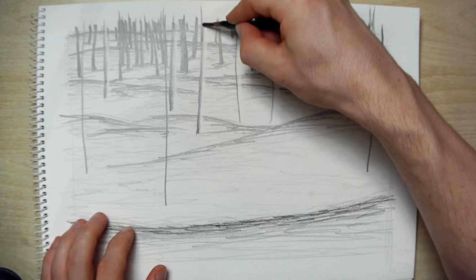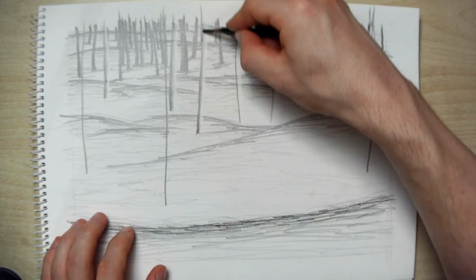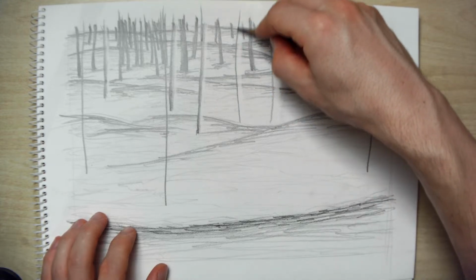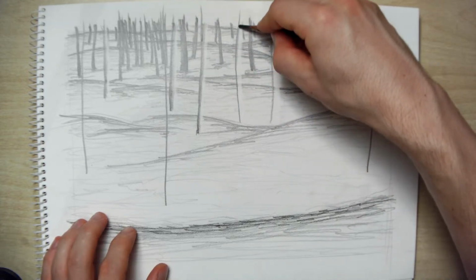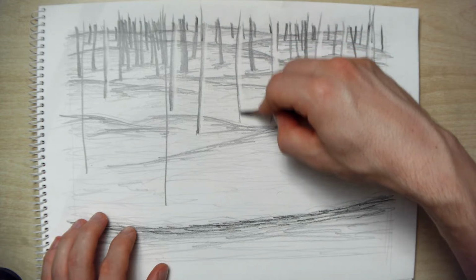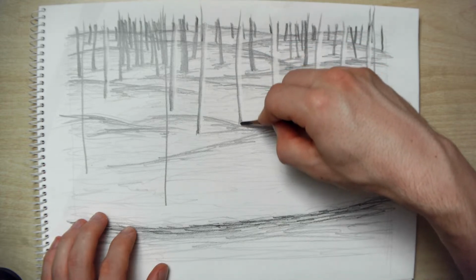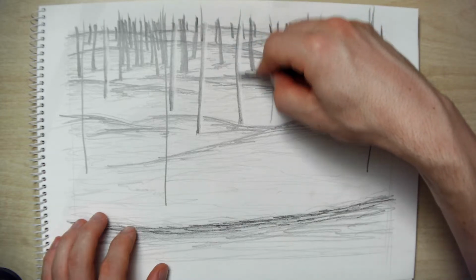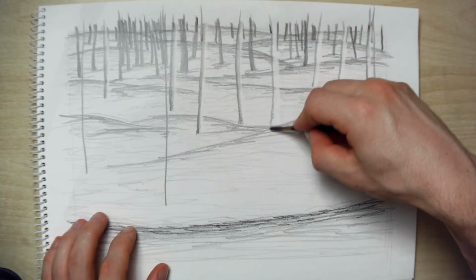I'm not going into a lot of detail. Just indicate those trunks right there. Indicate the shapes, the lights and the shadows.